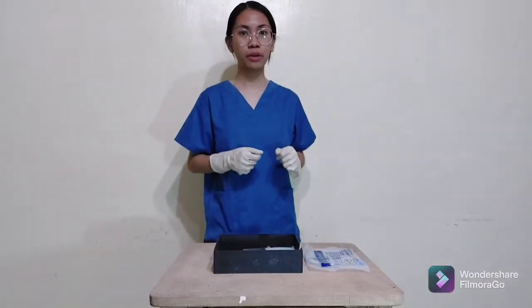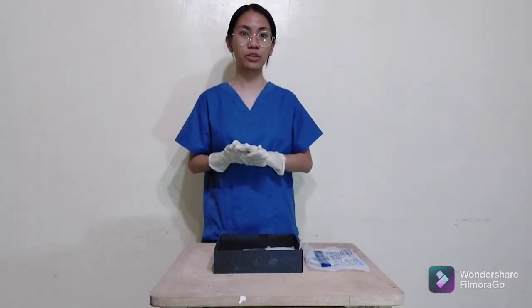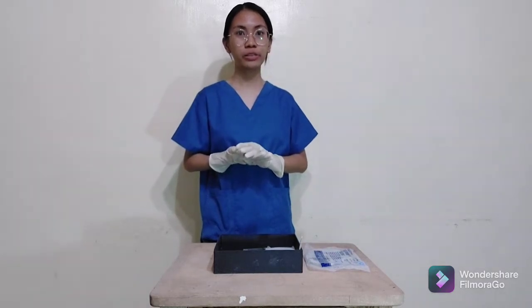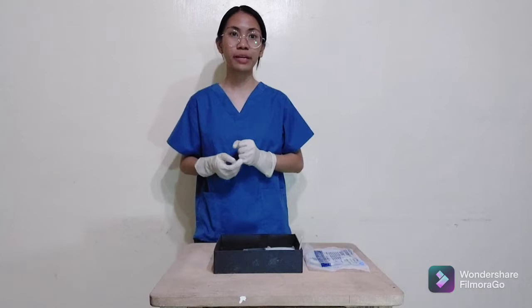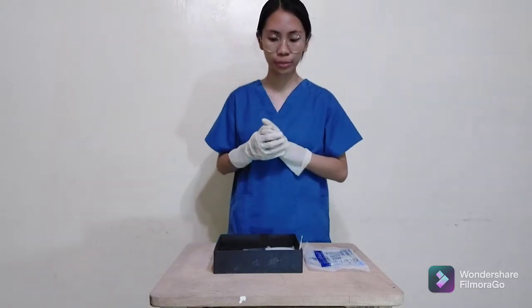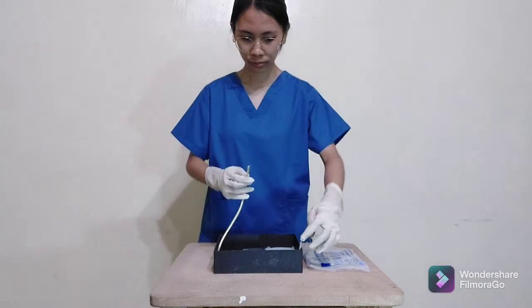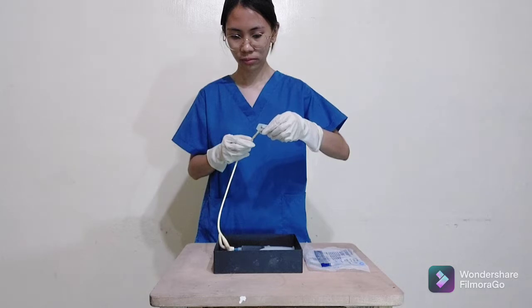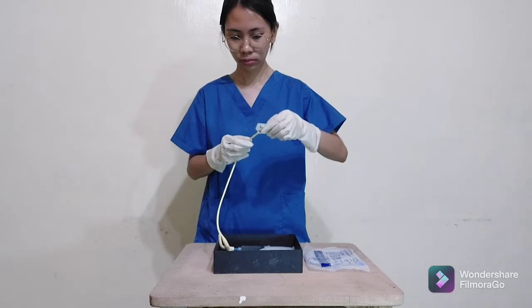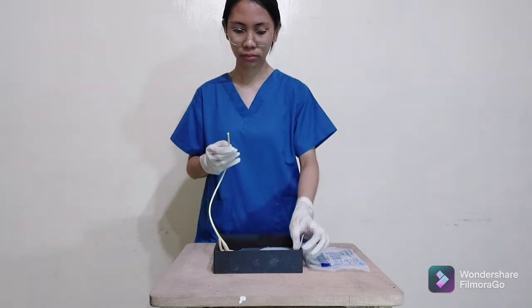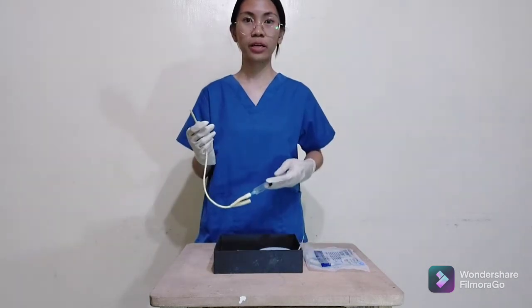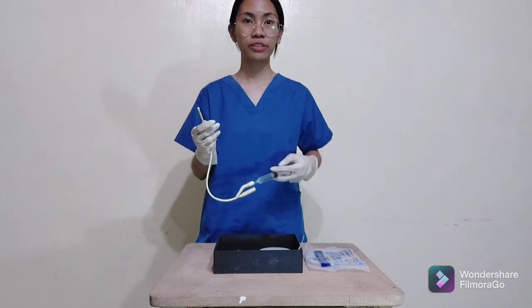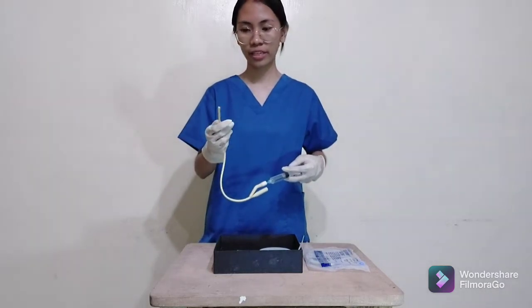Now lubricate the tip of the catheter using the sterile lubricant included in the tray, or add lubricant using sterile technique. Lubrication minimizes urethral trauma and discomfort during the procedure. And now let's check the balloon inflation using a sterile syringe. This maintains sterility of the catheter.